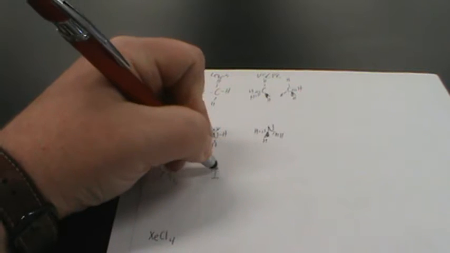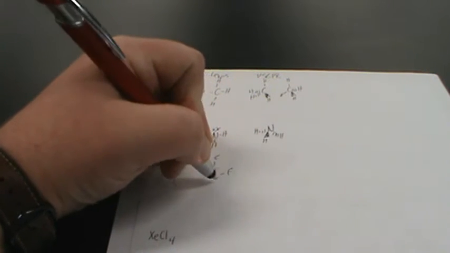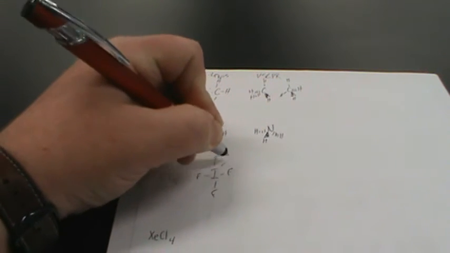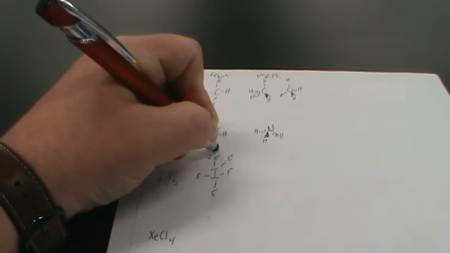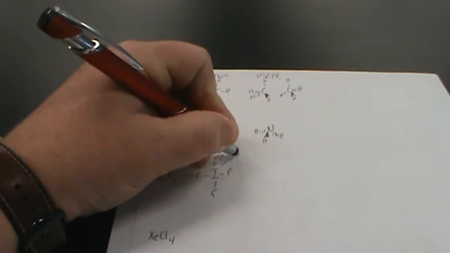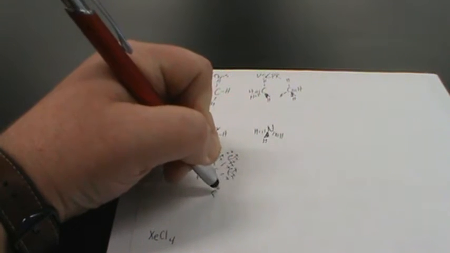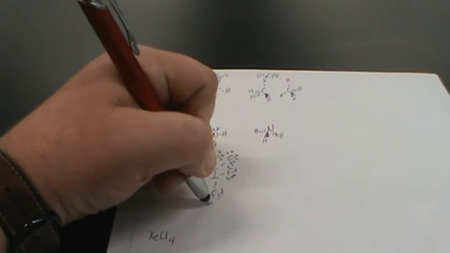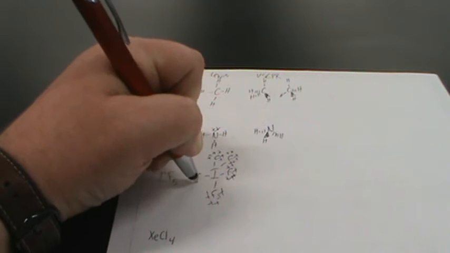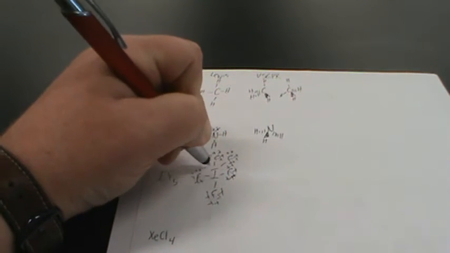Okay, IF5. We have 5 fluorines and 1 lone pair on the iodine, our lowest shape.